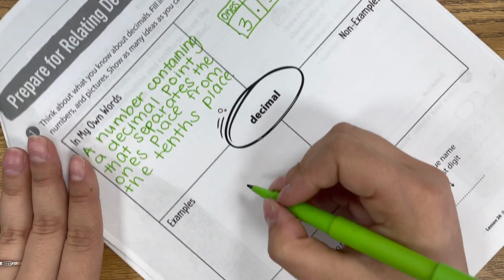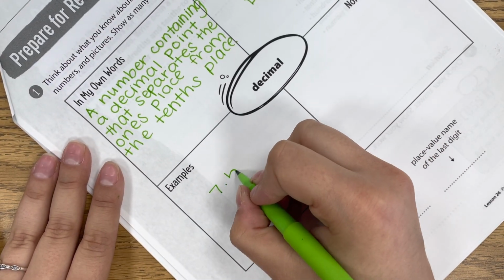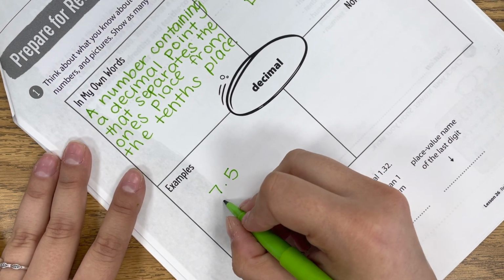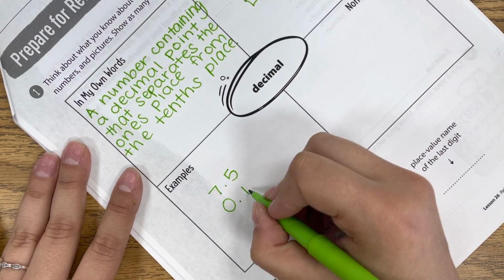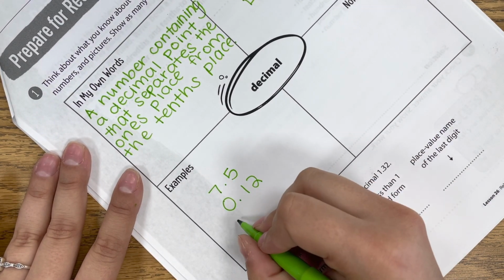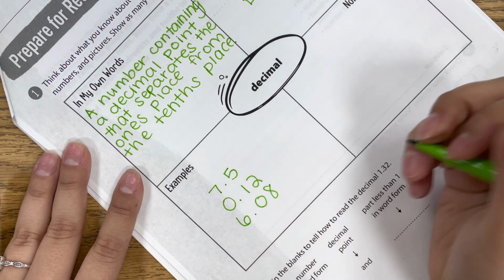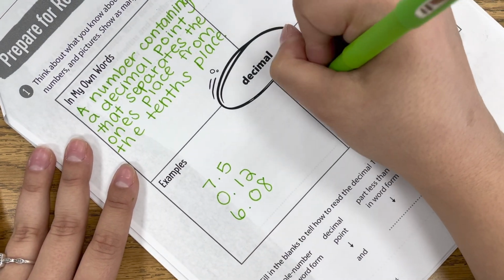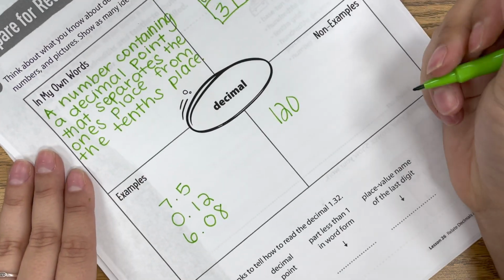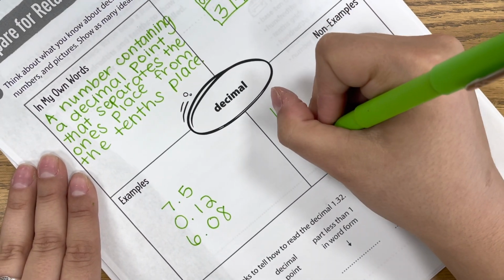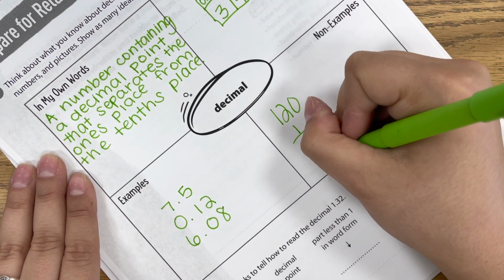And some examples would be like 7 and 5/10ths, or we could have a 0 as the whole and just have 12/100ths, or we could have 6 and 8/100ths, okay? And then non-examples would just be a whole number or a fraction, okay? These are not examples of decimals.